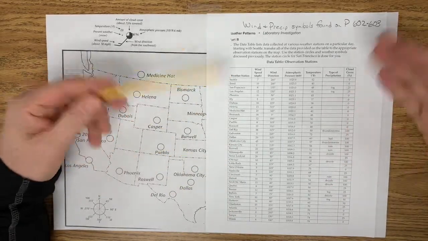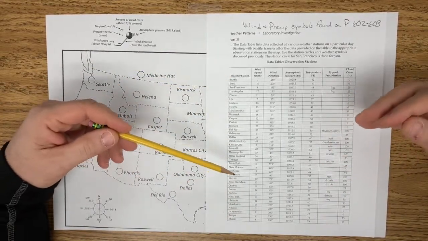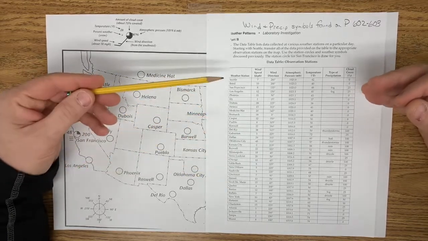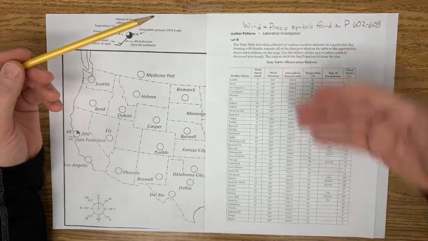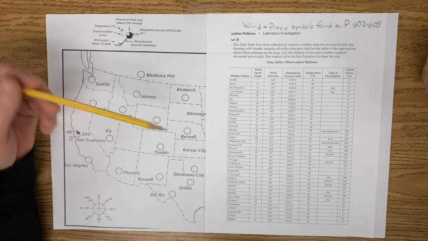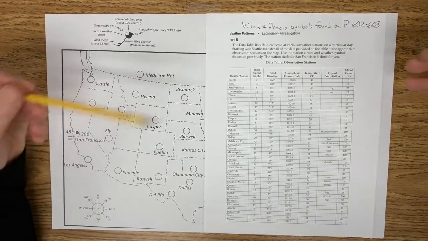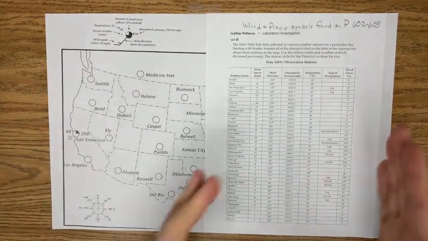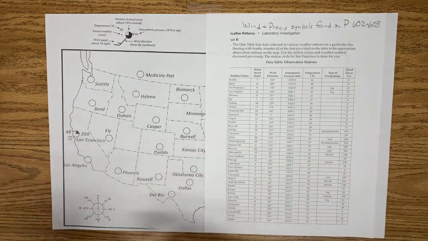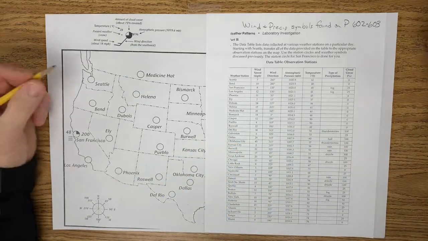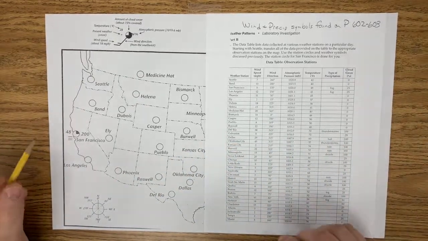The purpose of collecting the data is so that we can see trends and make predictions, but when it's just information on a page like this, that's hard to see. It's hard to see the patterns. So we're going to take this information and put it on our weather map. We practiced this yesterday in class, but this is just a refresher.